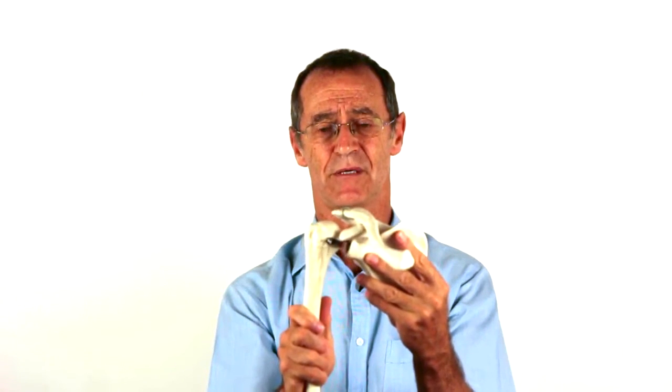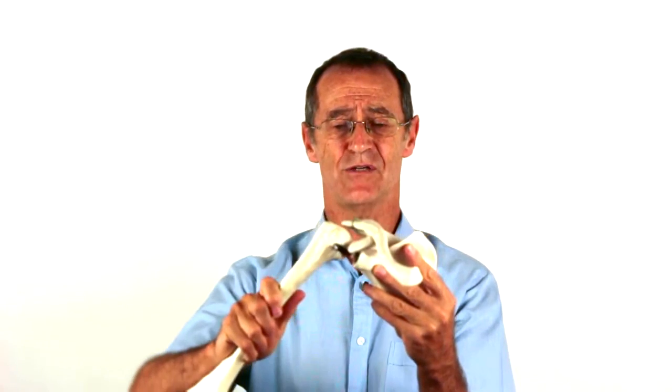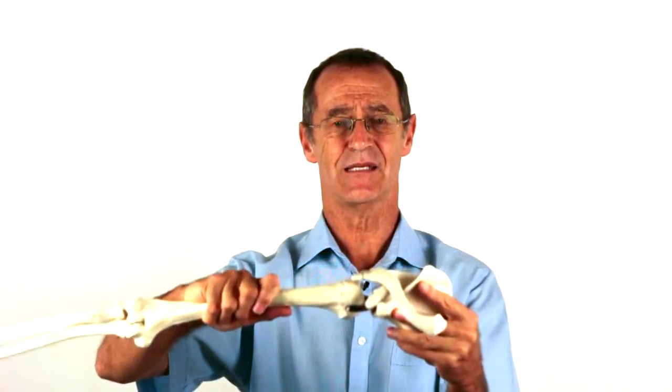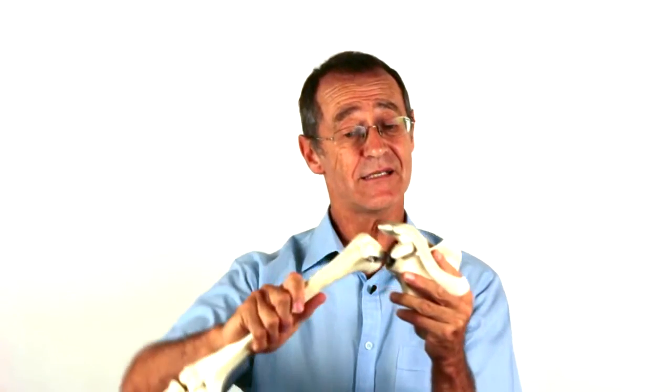pulls your arm up, and as you lift it, it digs in. And this is called impingement. As it digs in, you feel this pain right here over the upper arm. And this is an incredibly common cause of shoulder pain.